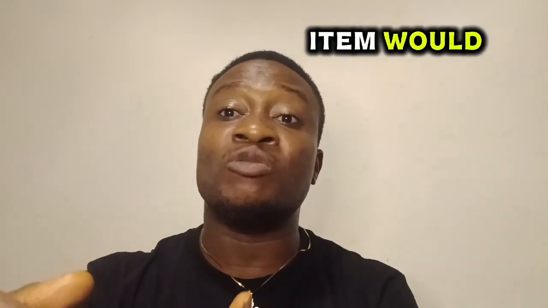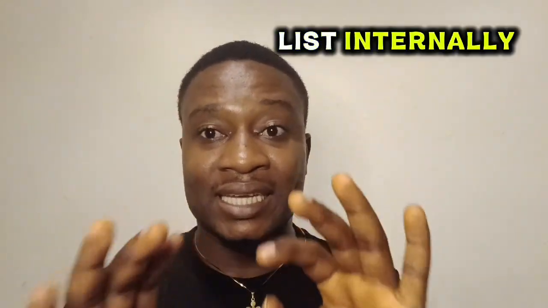For this question, I'll begin with a stack. A stack, as we know, follows the principle of last in, first out, meaning that the most recently added item would be the first to be removed. Now, to implement a stack using a linked list internally, I would perform all operations at the head of the list.